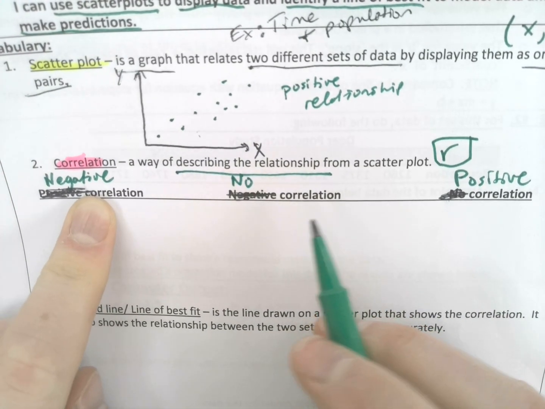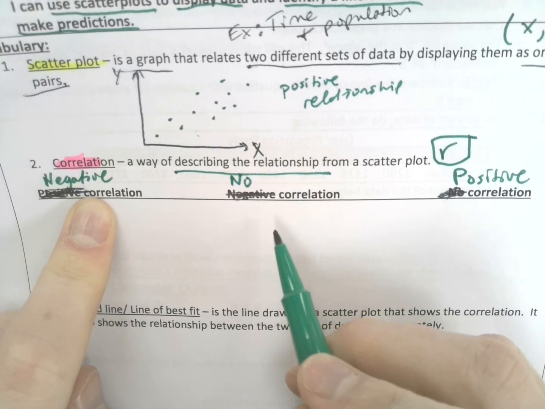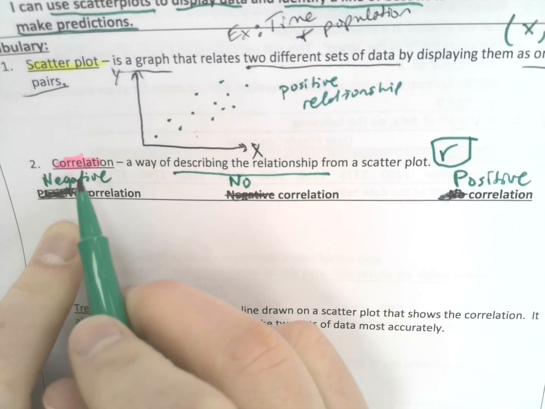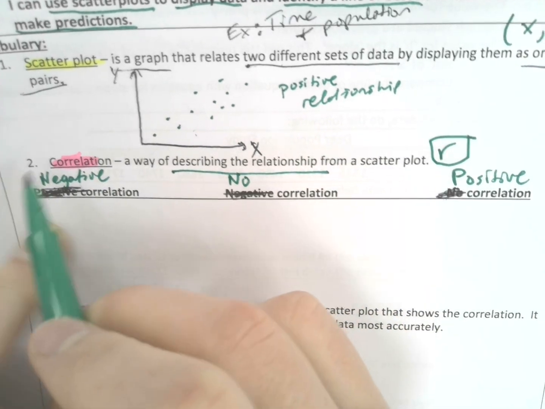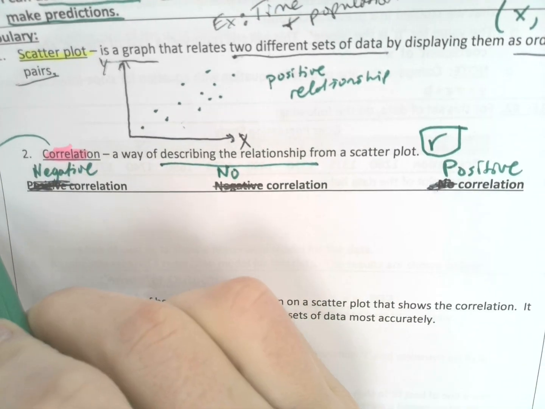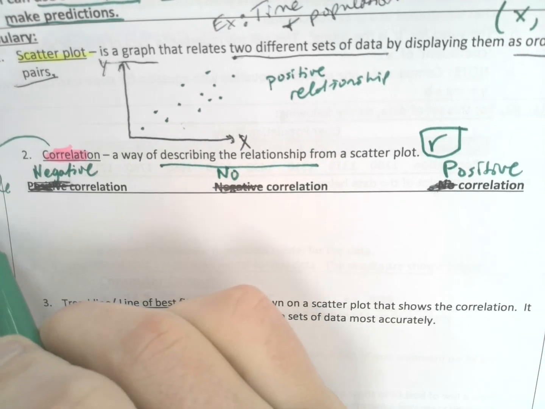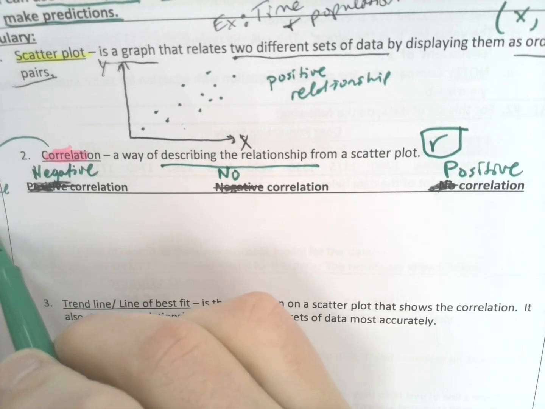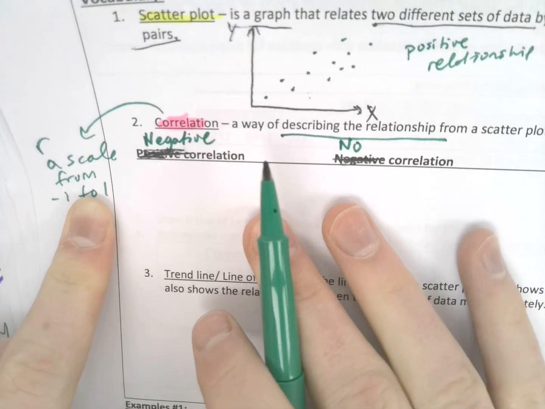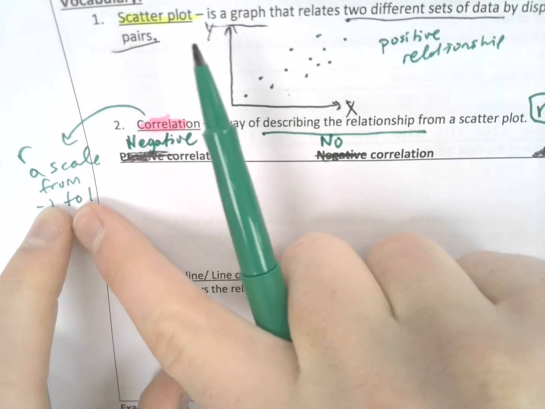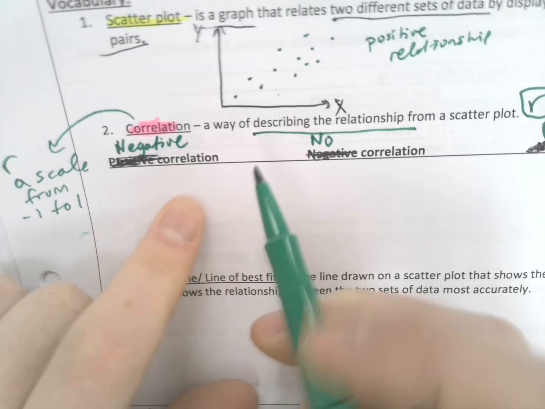Well, here's the scale this goes along. So we said we've got R, right? So when we talk about correlation, it is a scale. We're talking about R, a scale from -1 to 1. So when we talk about correlation, guys, we're talking about a scale from -1 to 1. So check it out.